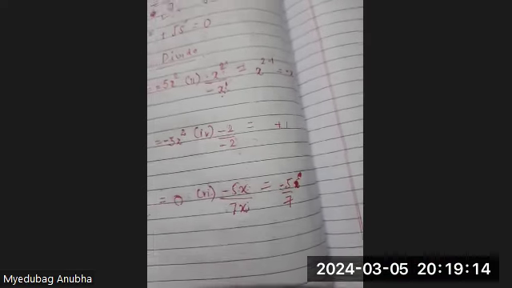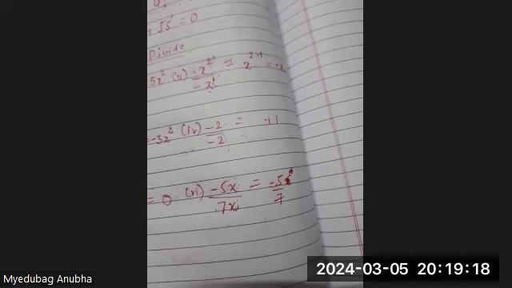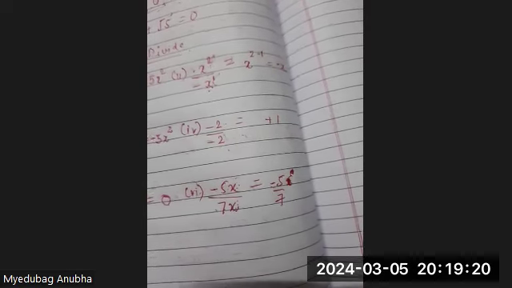Now let's jump forward to our question number 1. Question number 1 is telling you that you have to divide one polynomial by another polynomial and find the quotient and the remainder. Now let me just give you an idea of what we have to do.